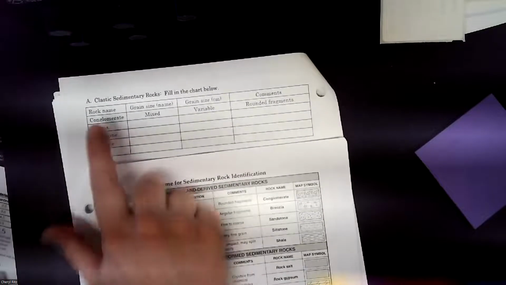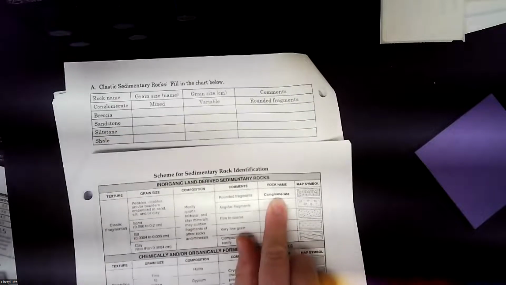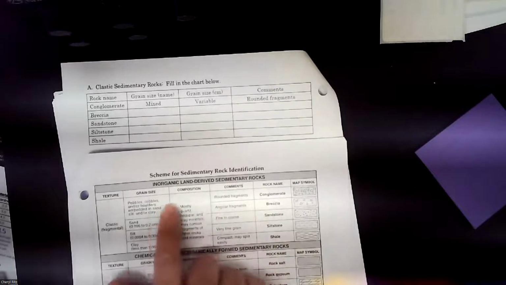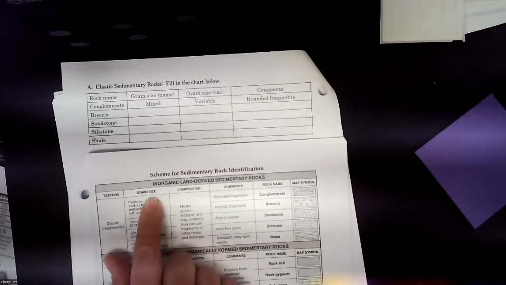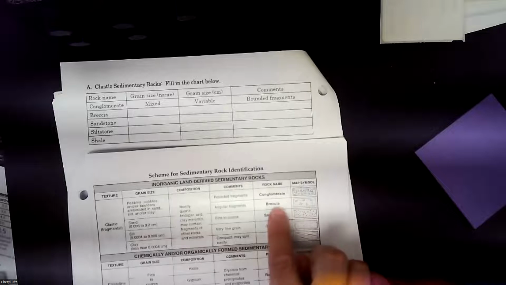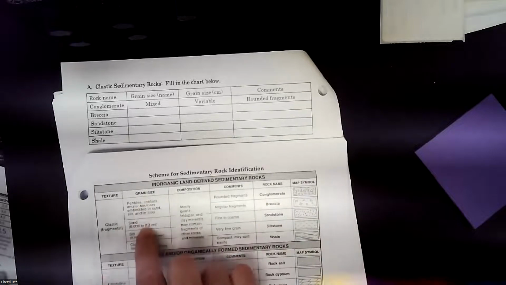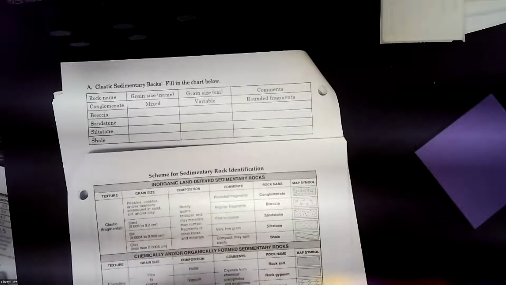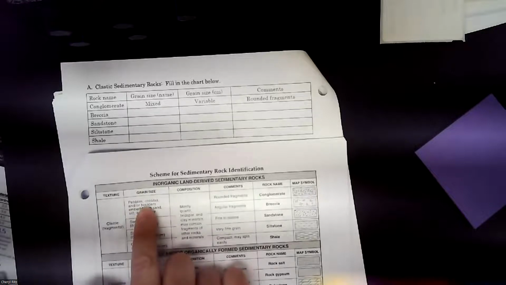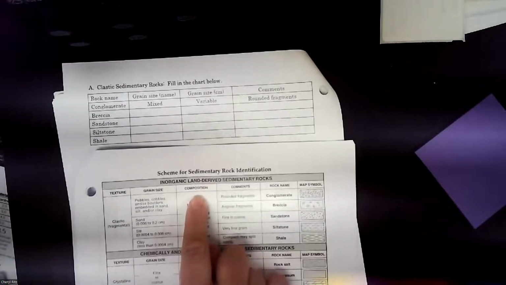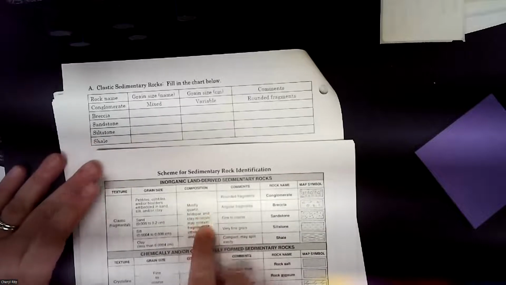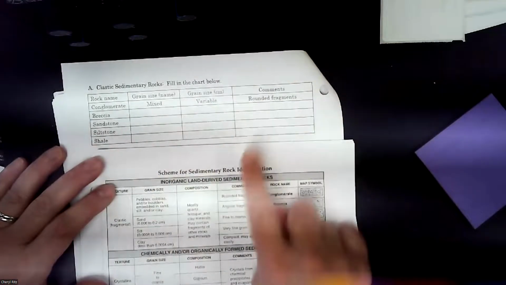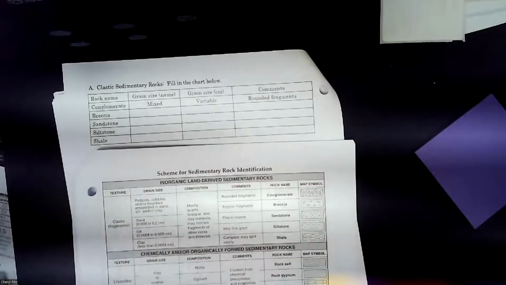So we're going to start with, I already did one of them for you. I already did conglomerate. For the grain size, I went with mixed because the conglomerate and the breccia are the only two that are mixed. Everybody else has their own grain size. So conglomerate is made out of pebbles, cobbles, and or boulders. The composition, because there's so much here, I just went with the word variable, and the comments, they're rounded fragments.